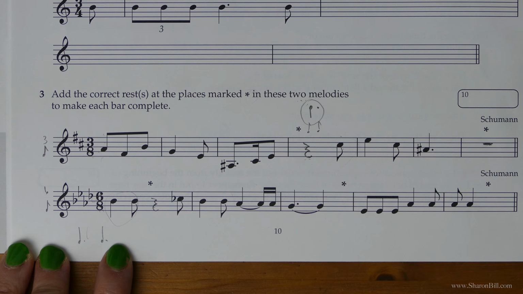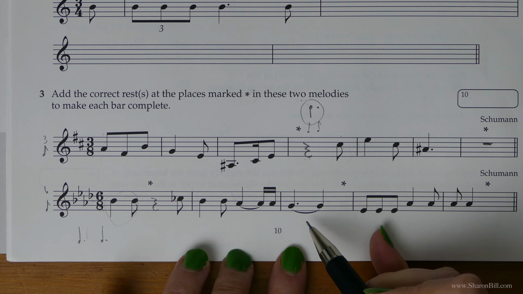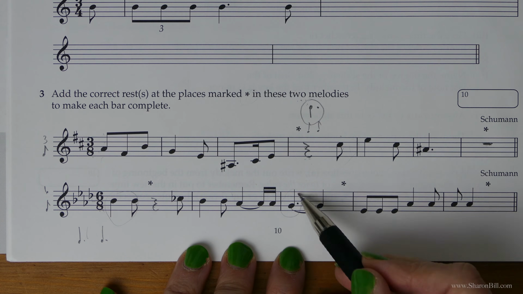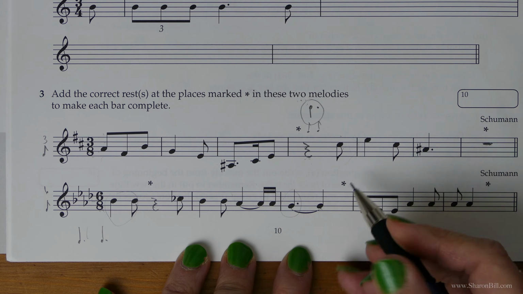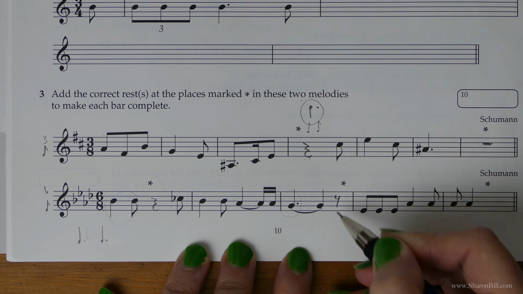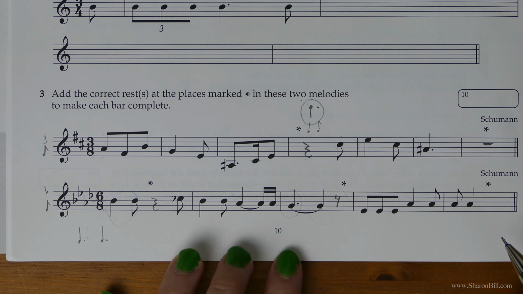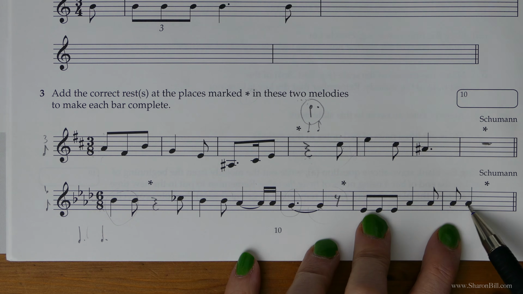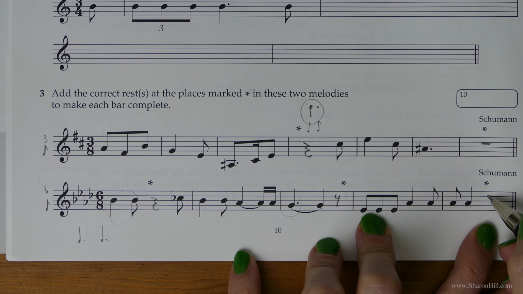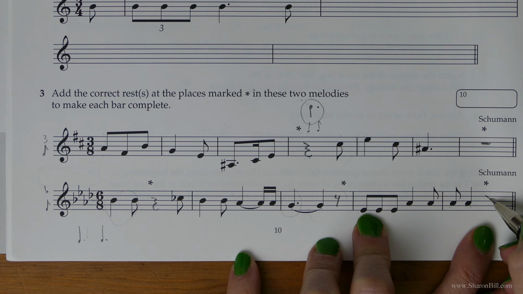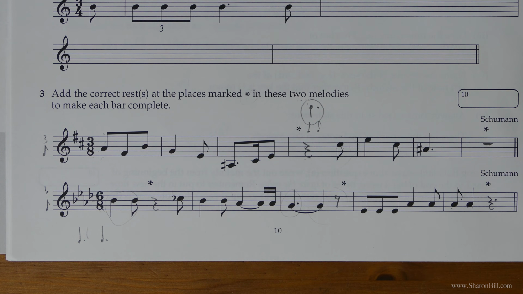1, 2, 3. Let's glance ahead. So we've got 1, 2, 3, 4, 5, 6. There's our 2 groups of 3. And then the last bar, 1, 2, 3. And so our last group of 3 is entirely a rest. And so that would be a dotted crotchet rest or a dotted quarter note rest. There we go, that's that question complete.